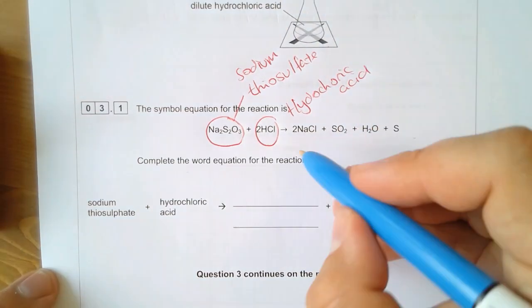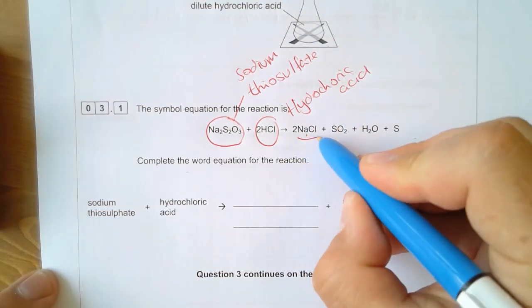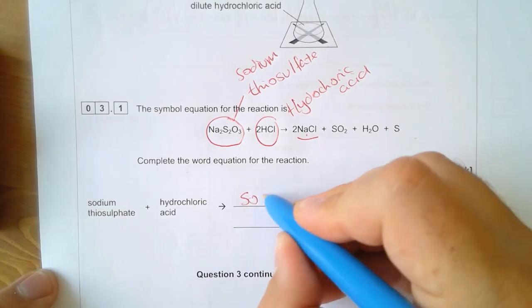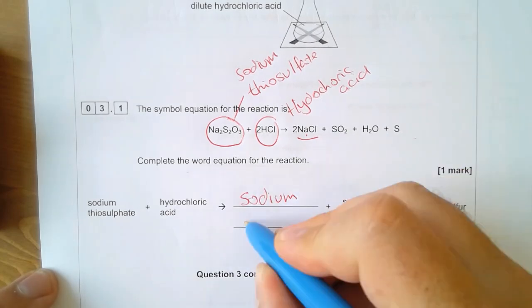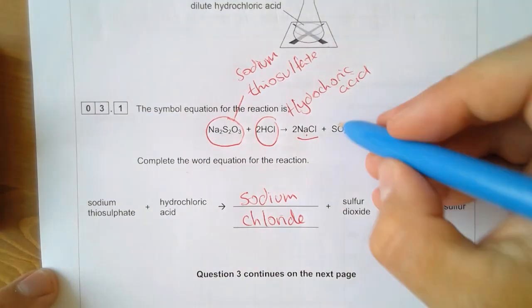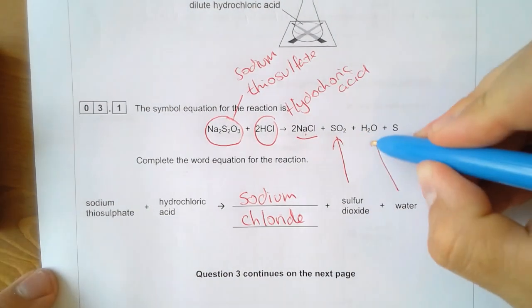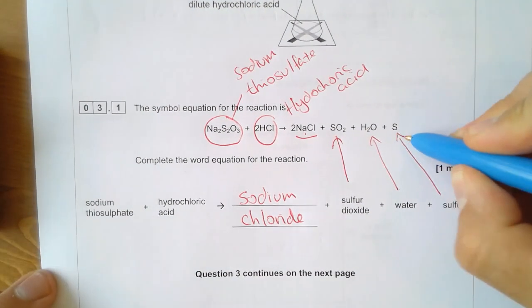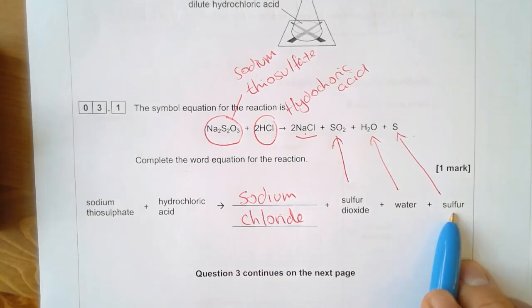Next thing in the list, NaCl, that is sodium chloride. This is your sulfur dioxide here, your water, and your sulfur. And it's the sulfur that comes out in a precipitate that makes the solution opaque.